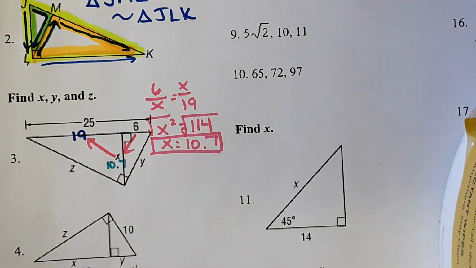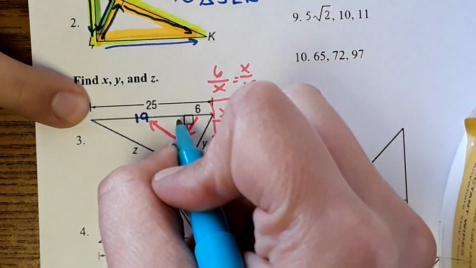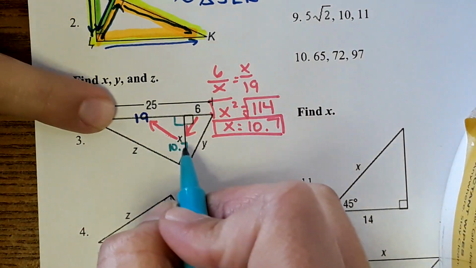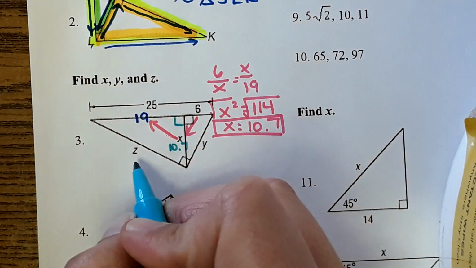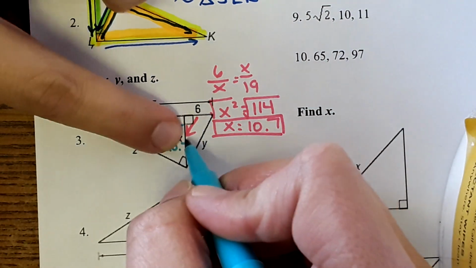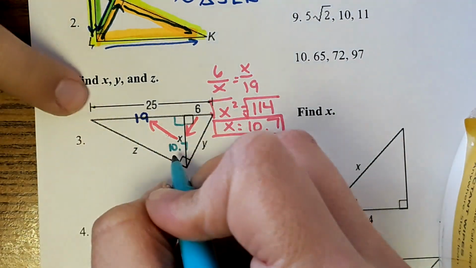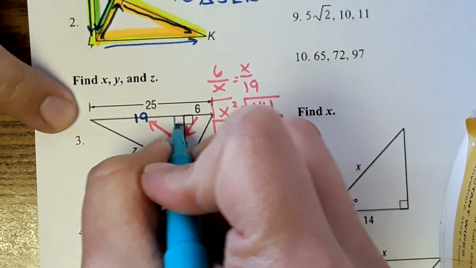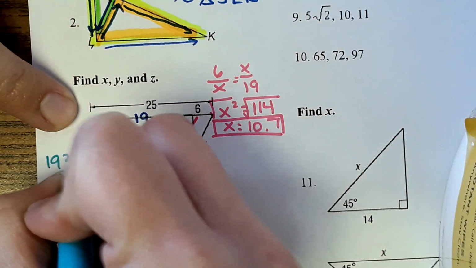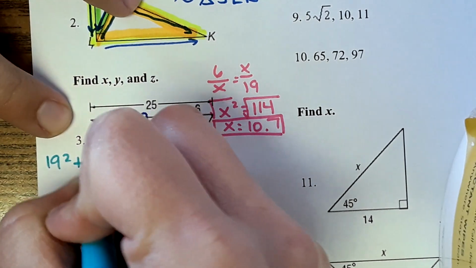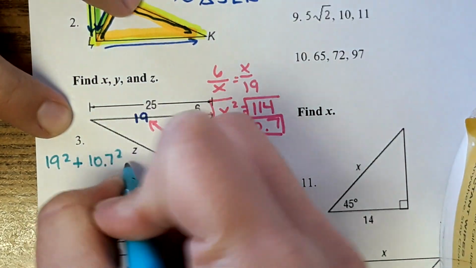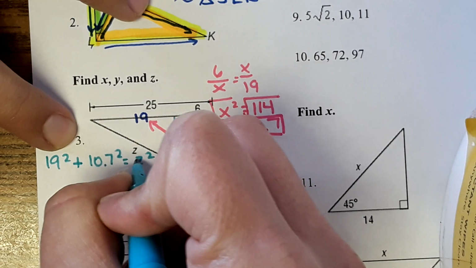Okay, at this point, yes, you could set up ratios to find z and y, but I think the easier way to do this would be to use Pythagorean theorem. These are right triangles, so you can do a squared plus b squared equals c squared to find z, and same with y. 6 squared plus 10.7 squared equals y squared to find y. So that's what I'm going to do over here. I'm going to find this one first. 19 squared plus 10.7 squared equals z squared.